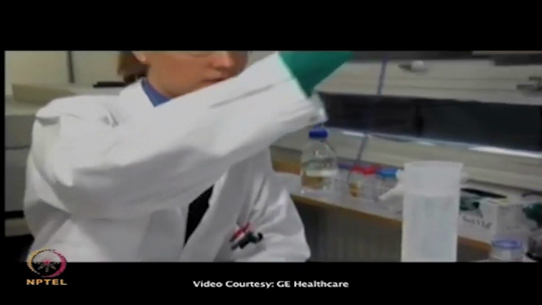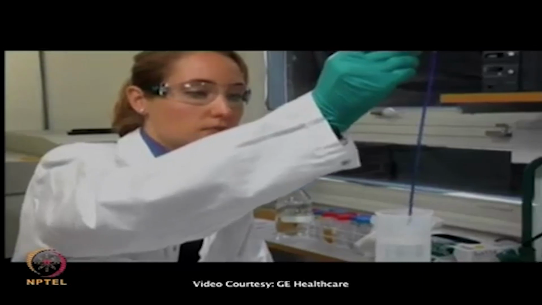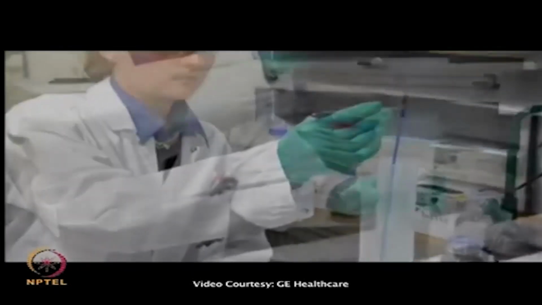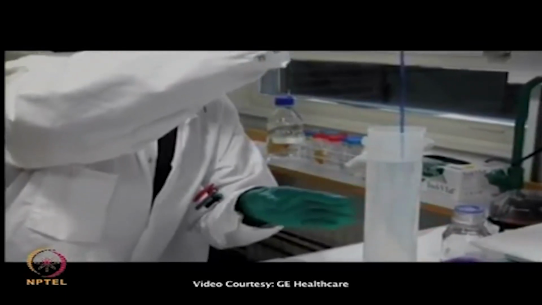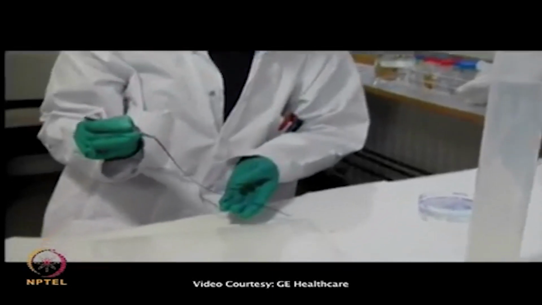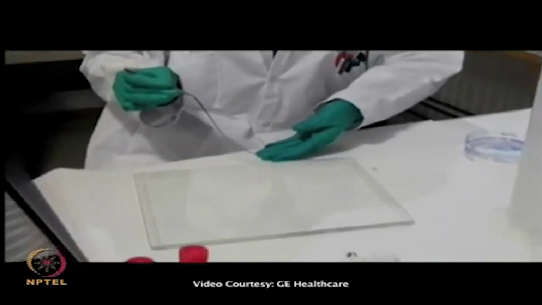The IPG strips are dipped in running buffer and carefully placed on top of the large 2D gels.